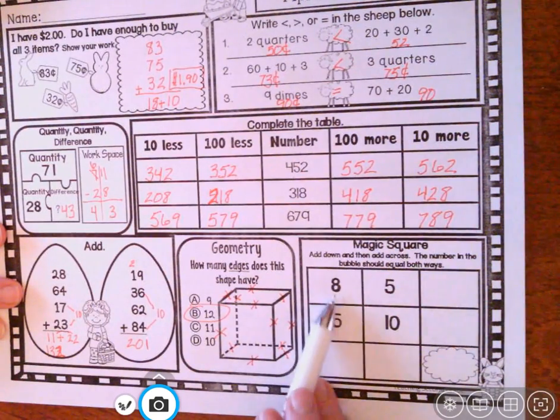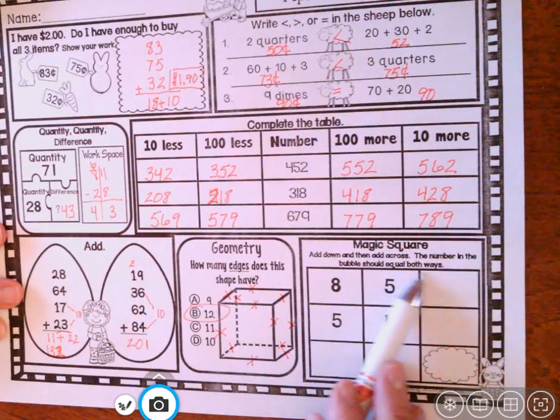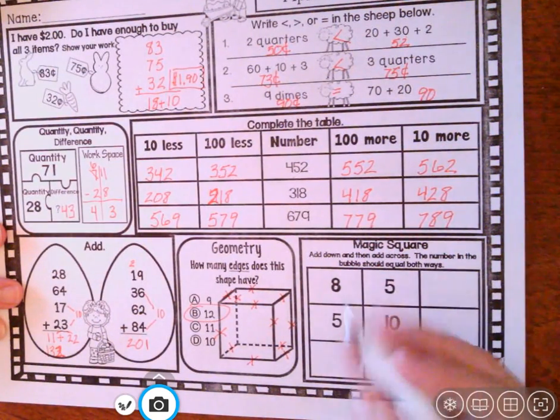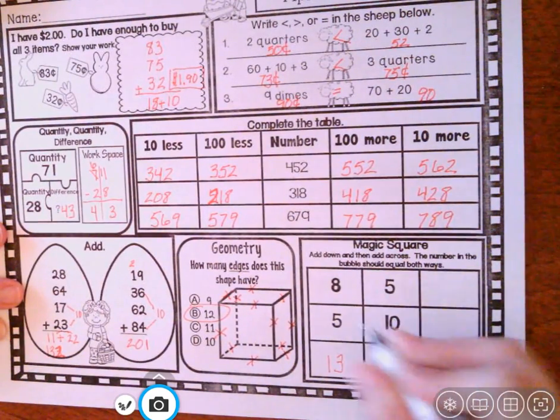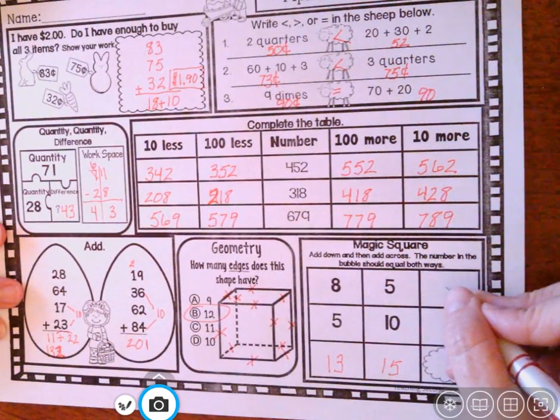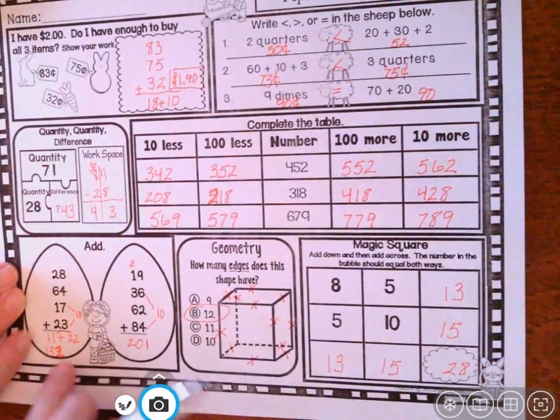Okay, magic square. Add down and then across. The number in the bubbles should equal both ways. 8 plus 5 is 13. 5 plus 10 is 15. Okay, and then 13 plus 15 would be 3 plus 5 is 8, 1 plus 1 is 2. So it's 28 going down, 28 going across.